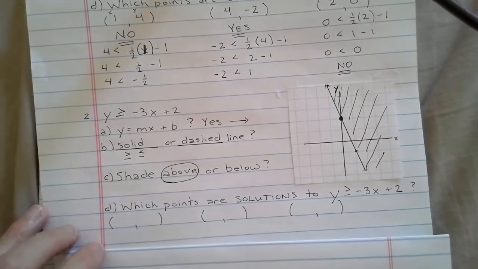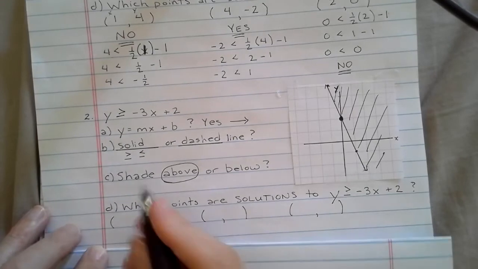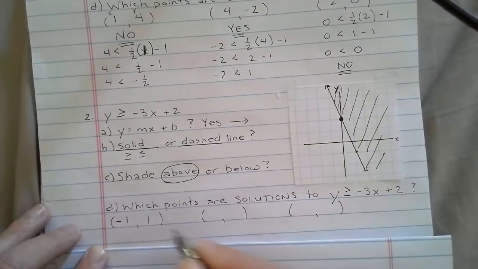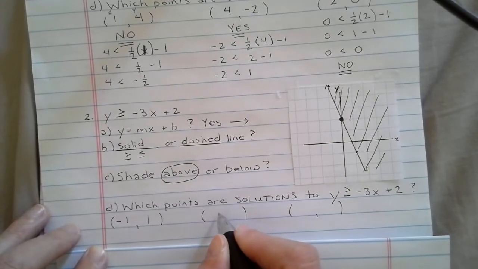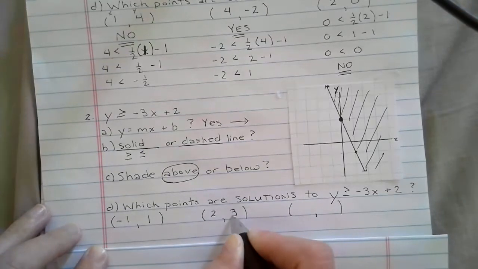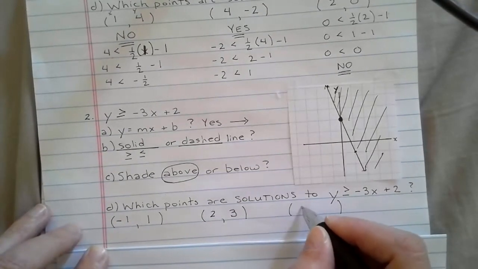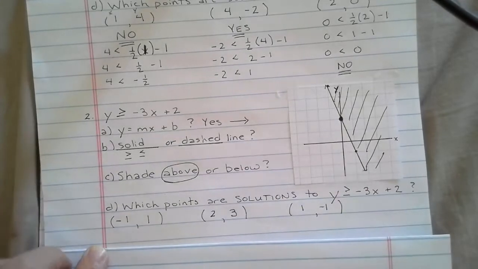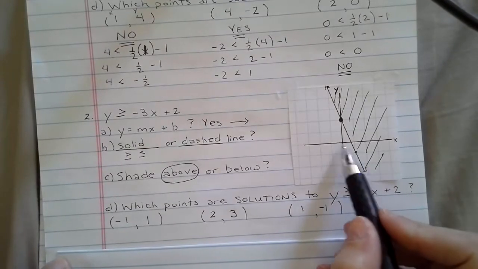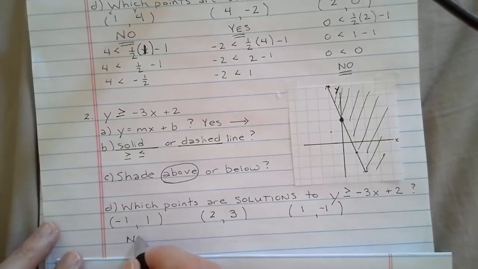Alrighty, and then we'll take a quick look at which points are solutions. I'm going to go with the point. And you can plug these in. Okay, be careful finding these points. All right, the point (1, -1), 1 is right here. I'm going to say no, not a solution.